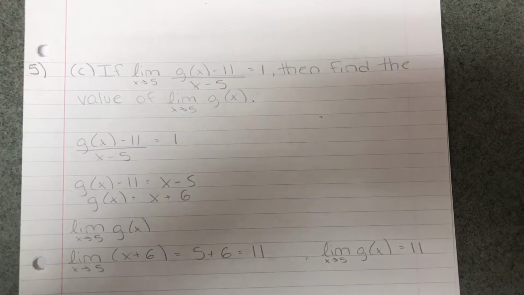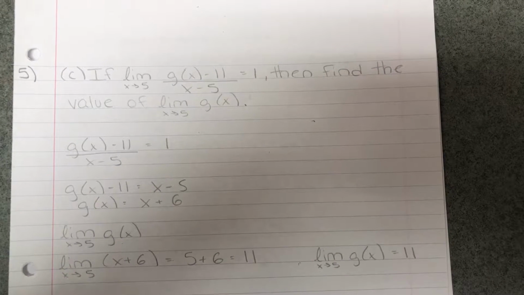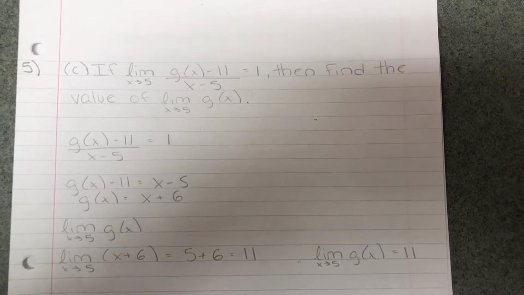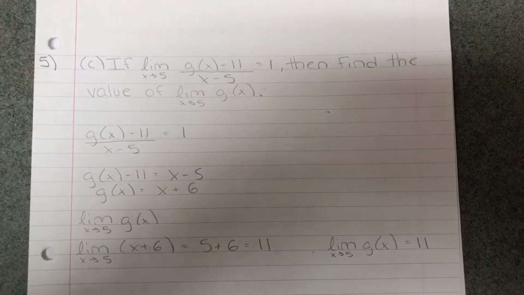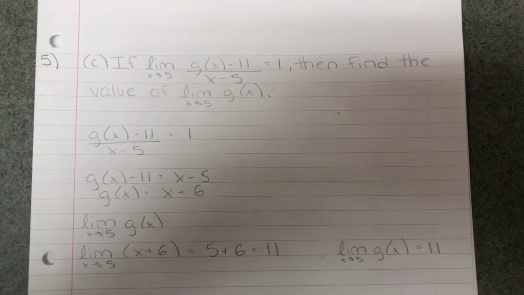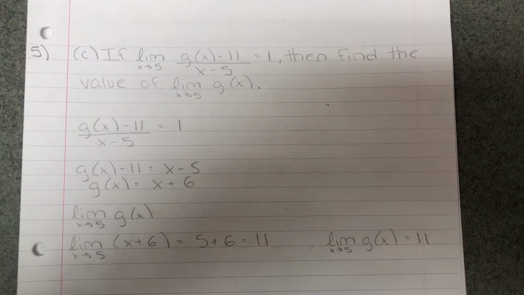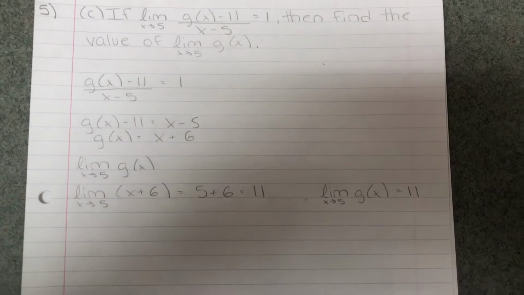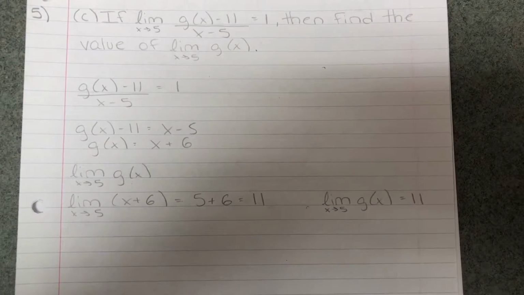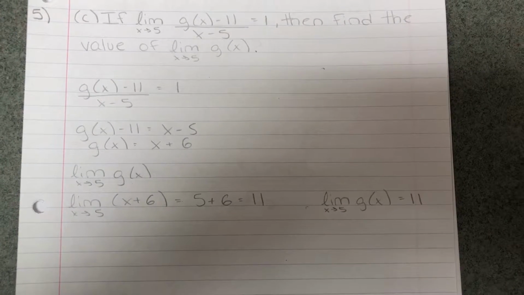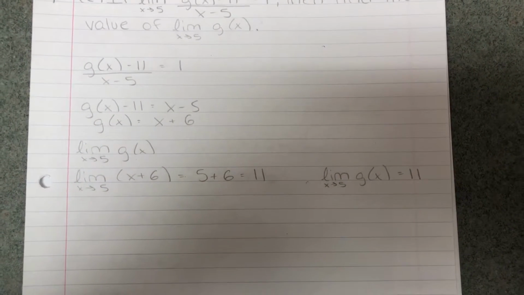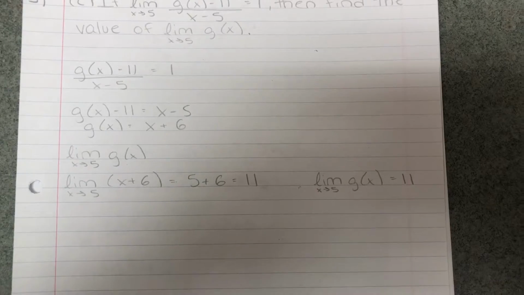If the following limit equals 1, then find the value of limit of g of x as x approaches 5. First solve for g of x in the equation given. G of x equals x plus 6. Now find the limit of g of x as x approaches 5. Plug in the equation you found, then plug in 5 and solve.